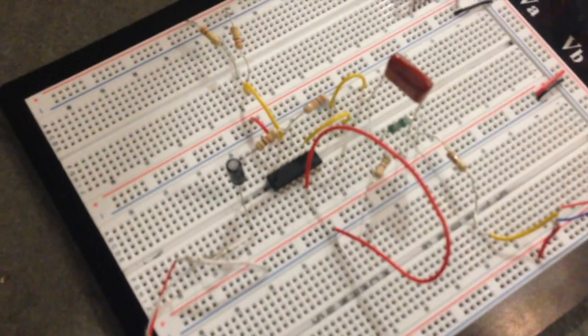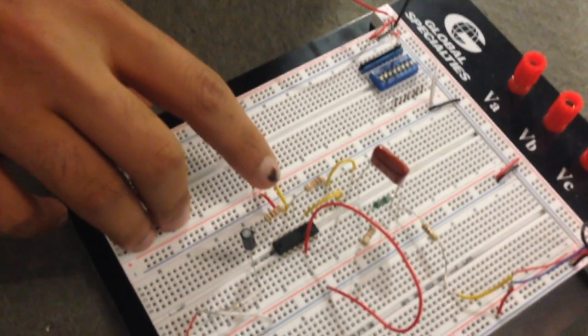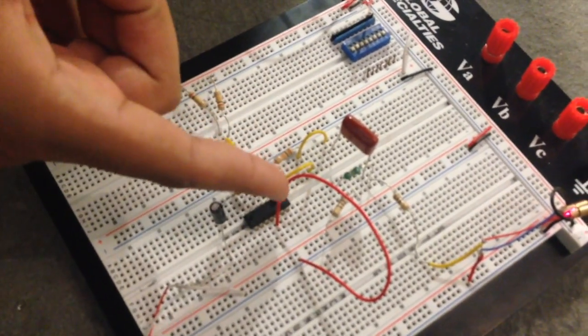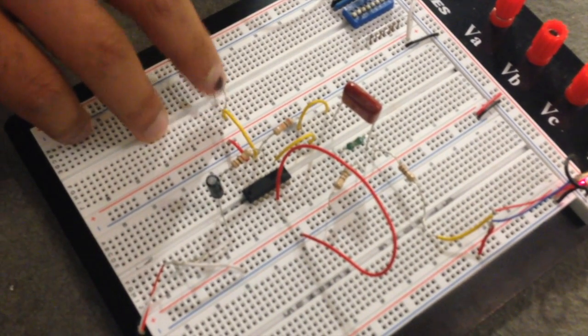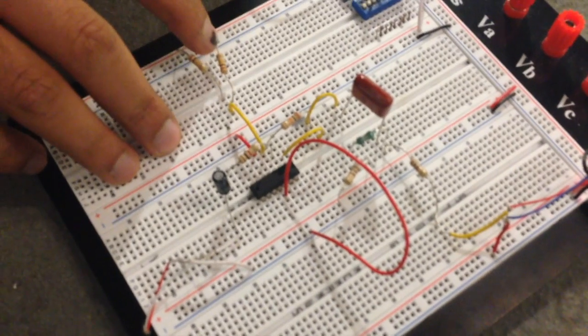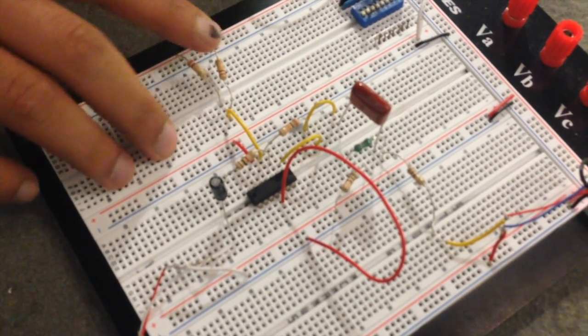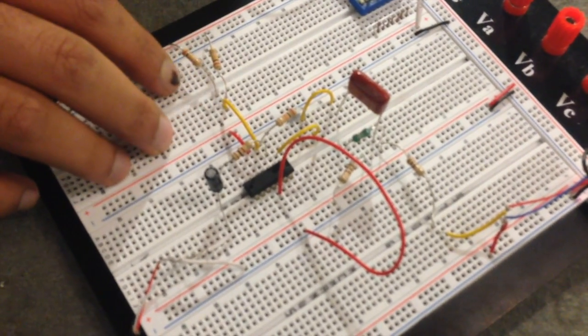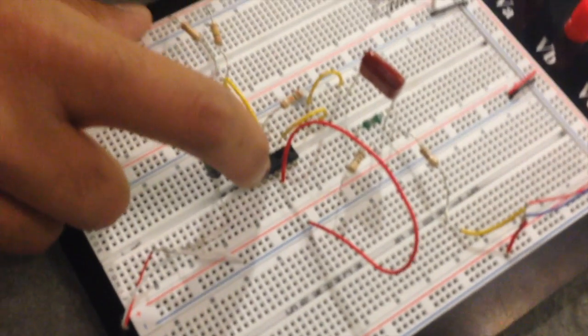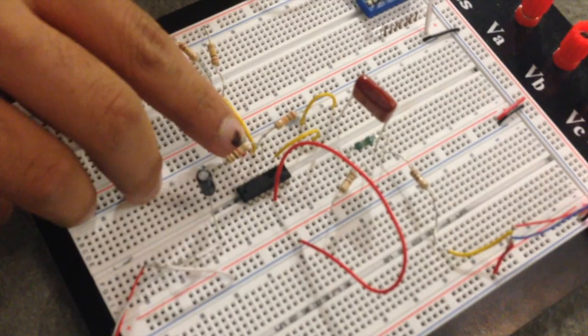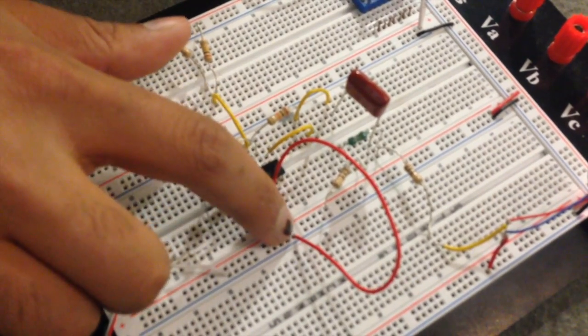Then at the other input, the negative input, we have 4.5 volts, which we created using a voltage divider, these two equal resistors, and the power source is 9 volts. Then the voltage supply for the op amp is 9 volts in, and the other end is connected to ground.